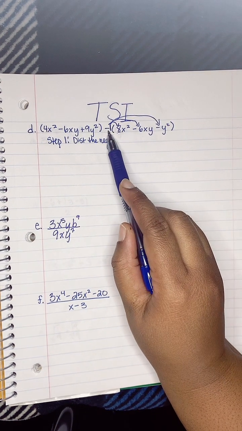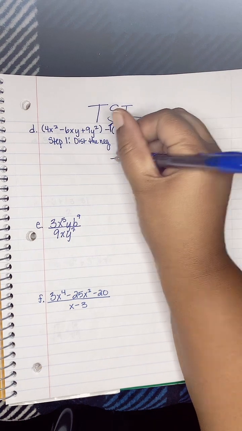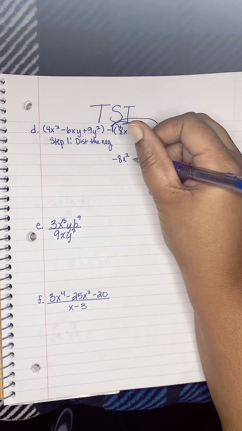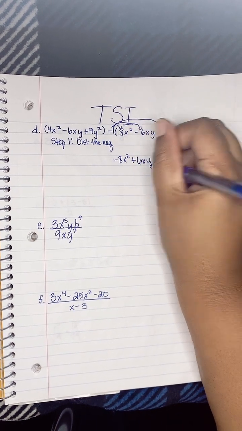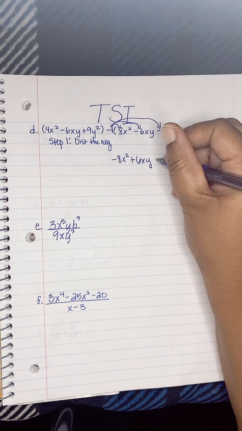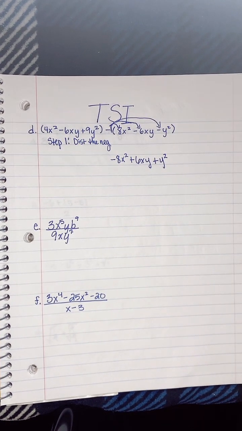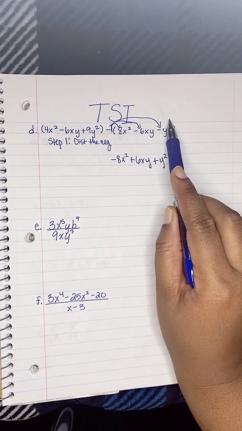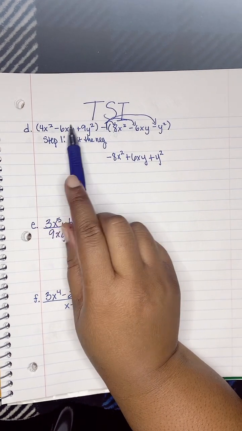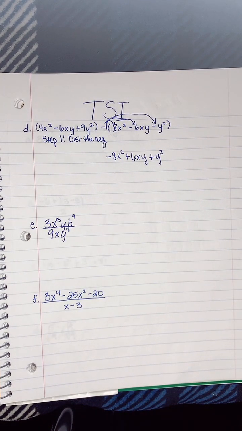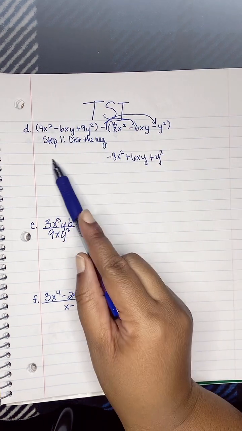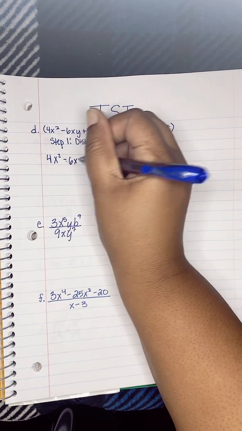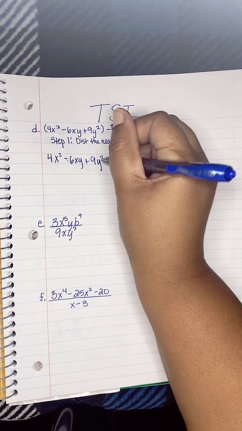So what does that mean? I have a -1 times a +8 gets me a -8x squared. A negative times a negative is always a positive 6xy. And a negative times a negative is a positive y squared, okay? Now, I can only do this here because this -1 is attached. I cannot change anything here because I don't have any negatives here, okay? So I'm just going to literally drop this down, as is. So we have 4x squared minus 6xy plus 9y squared.